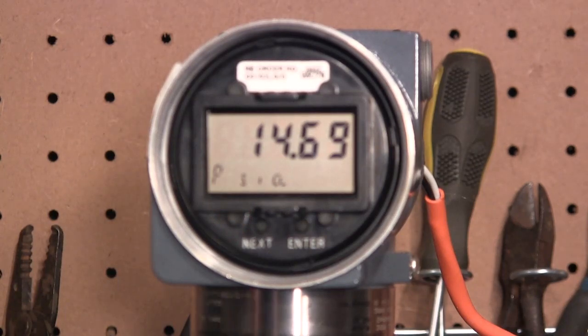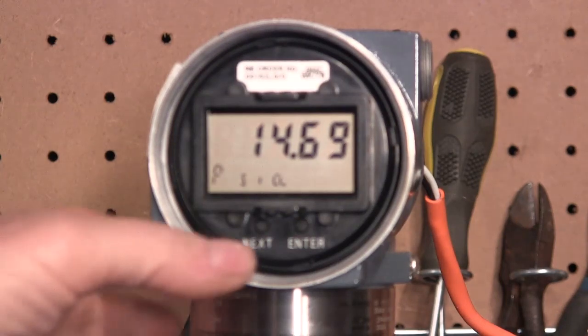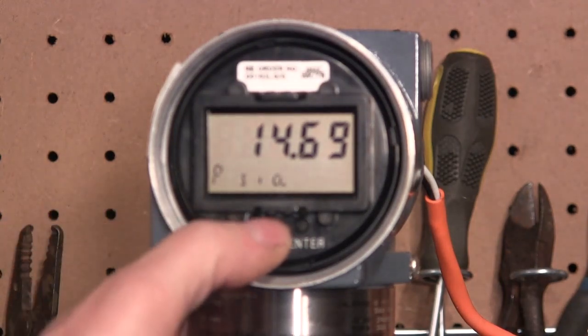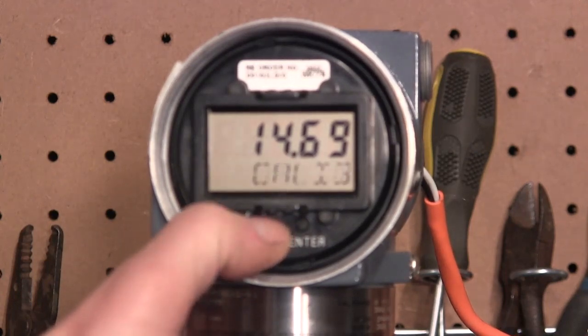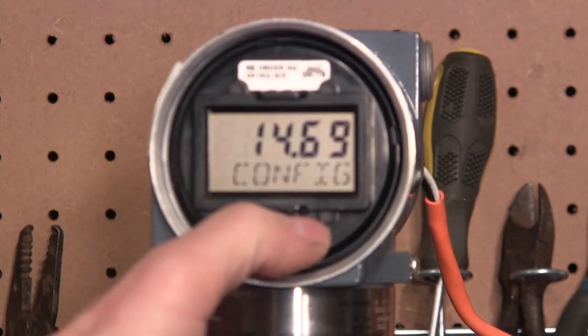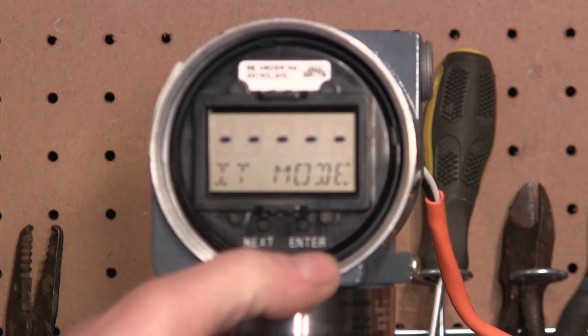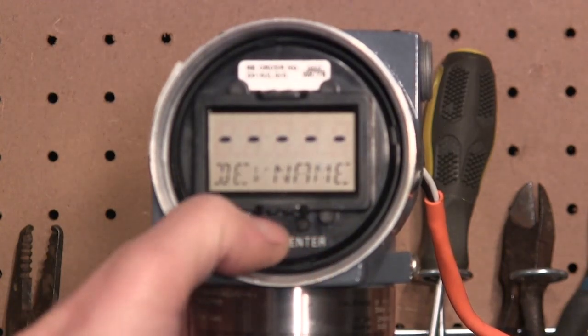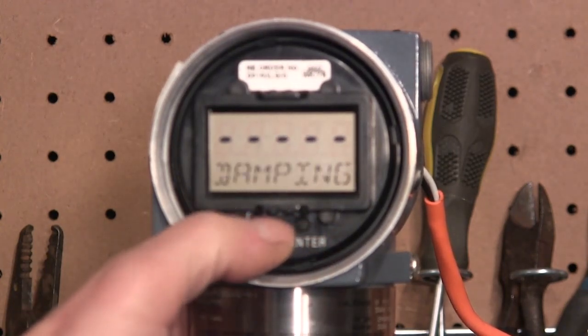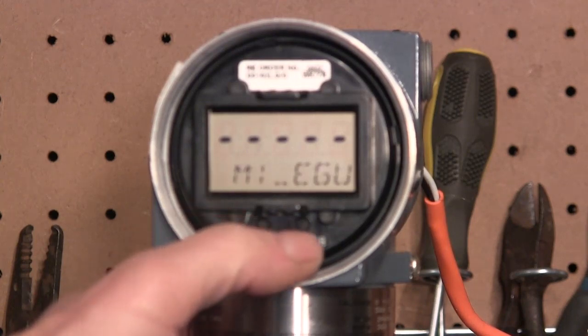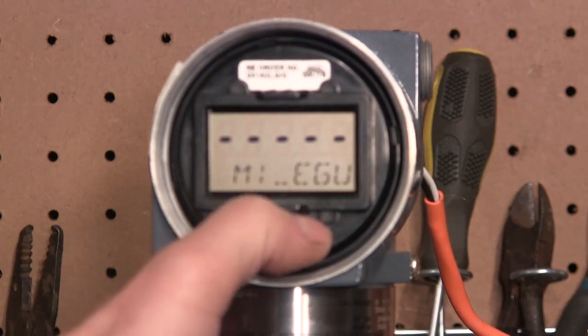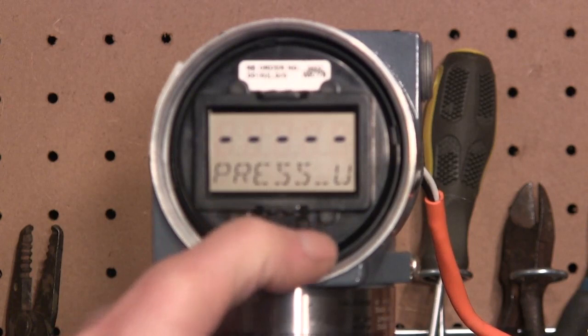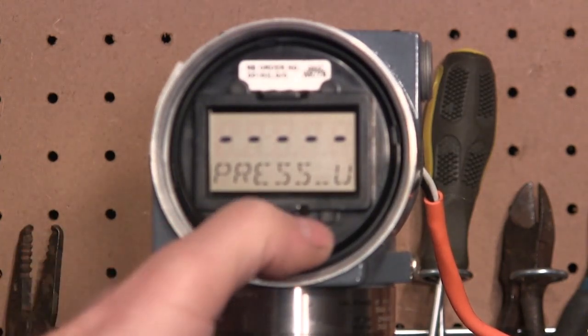The first thing we want to do is change our measurement 1 engineering unit to standard inches of water, INH2O. So what we'll do is press the next button twice. We'll see config, press enter. You'll see IT mode, press the next button 5 times. And you'll see M1EGU, press enter. We'll say press U, press enter again.